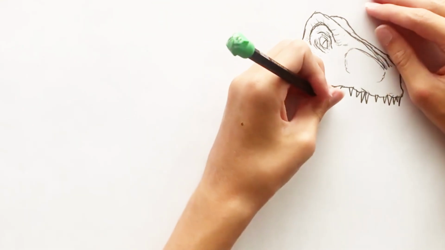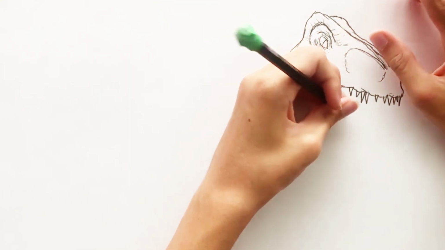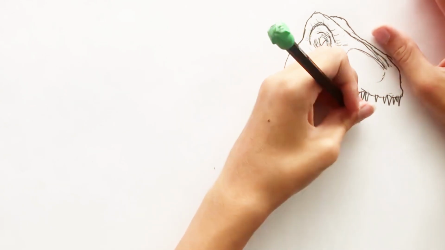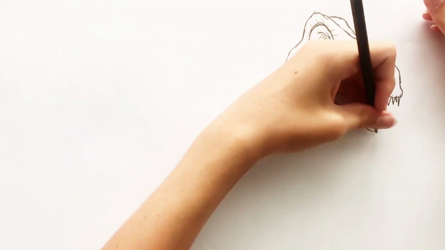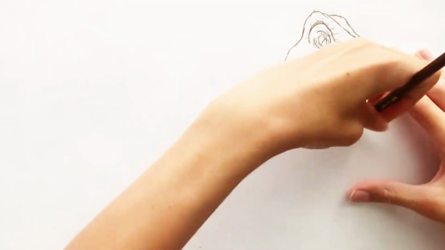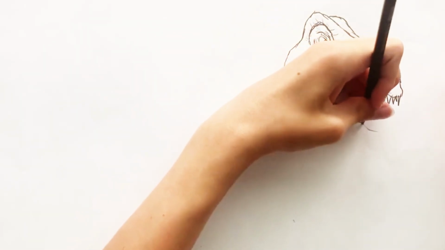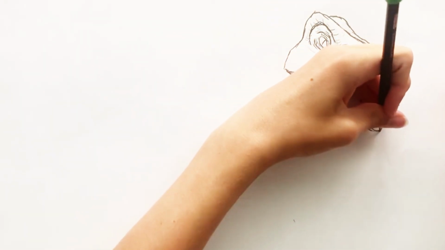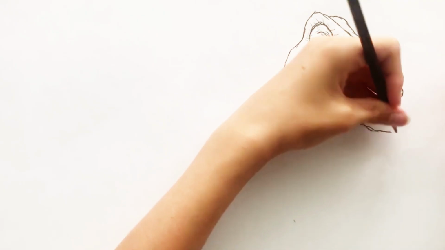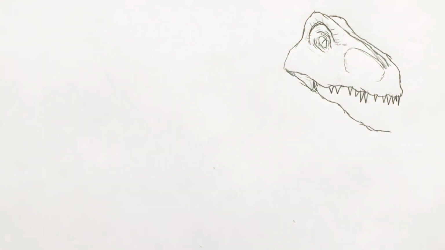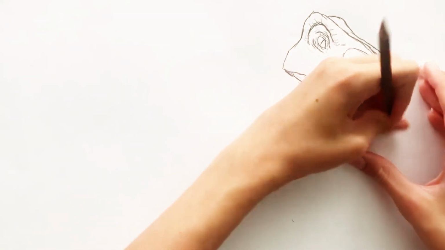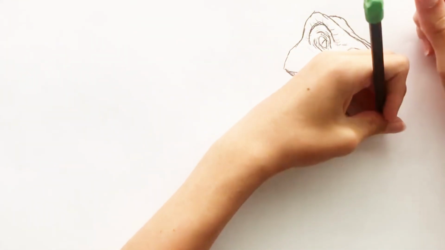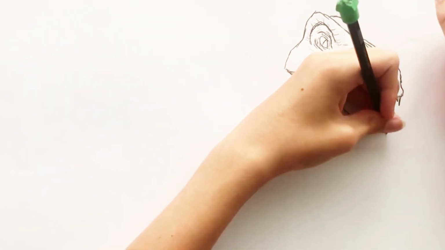His mouth is going to be slightly open, just like, or no. I'm going to have it like that. Just make sure that the bottom jaw isn't that long.